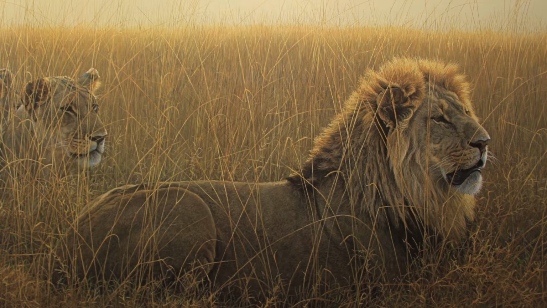Here is another image. It's called Lions in the Grass, and it's by Robert Bateman, one of the world's premier wildlife artists, who, decades ago, was an art teacher at my high school. Again, beautiful, isn't it?